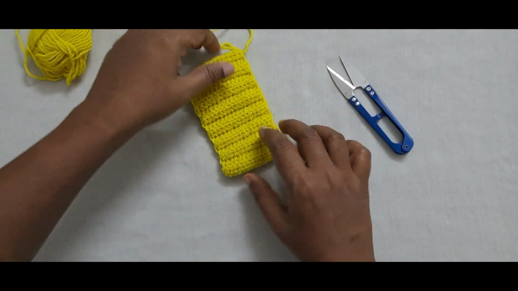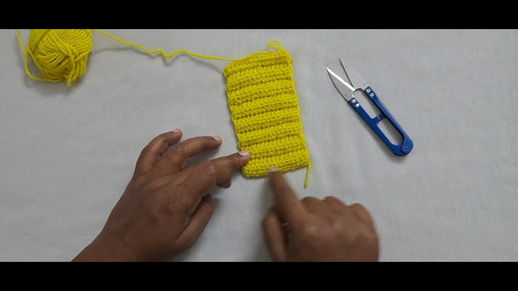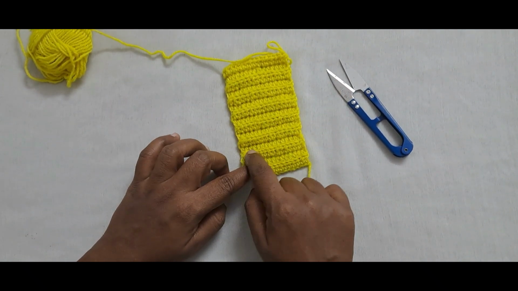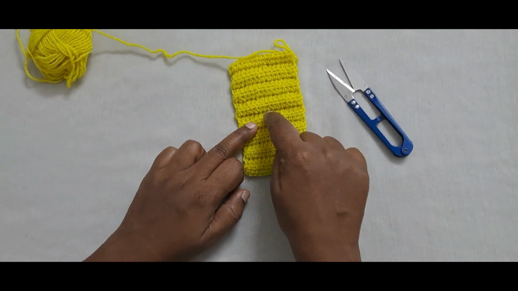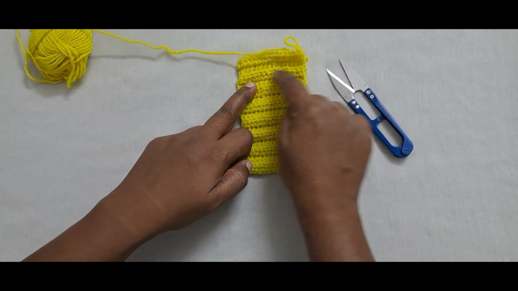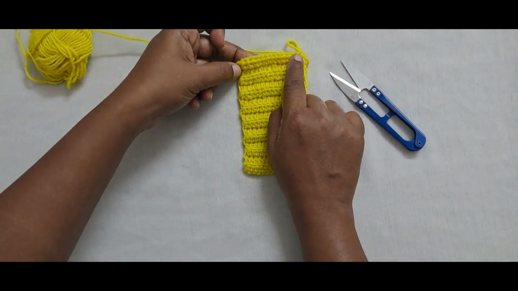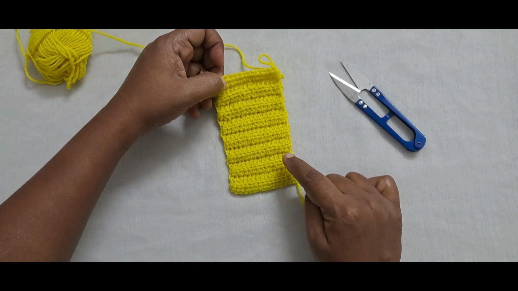When you turn your work to the other side, how we will count is, first will be the rib like structure. So 1, 2, 3, 4, 5, 6, 7, 8, 9, 10, 11, 12, 13, 14, 15. So I think now you will be clear how to count the rows when we have worked half double crochet in the back loop.